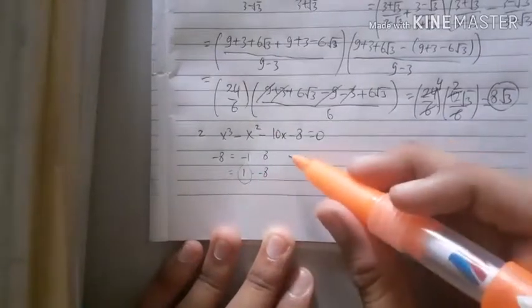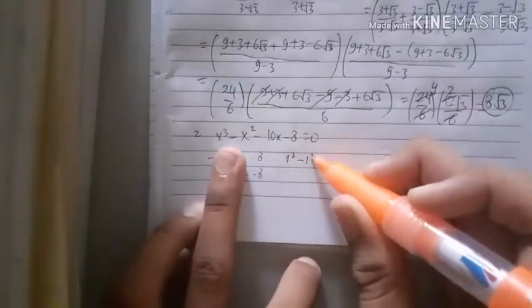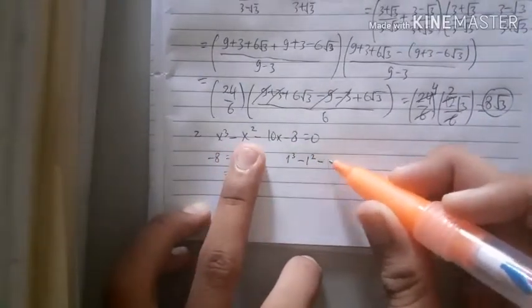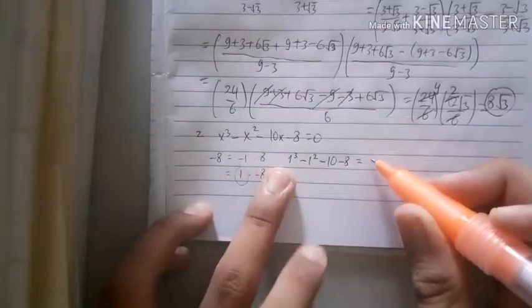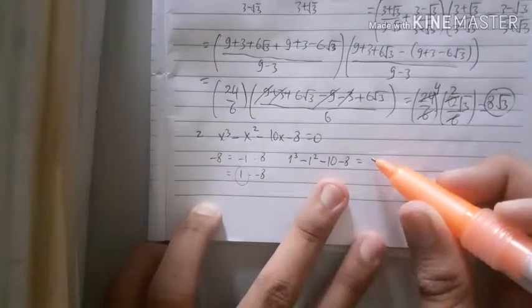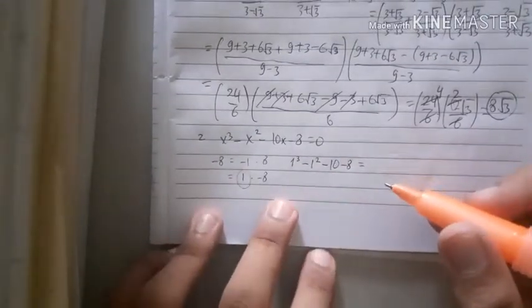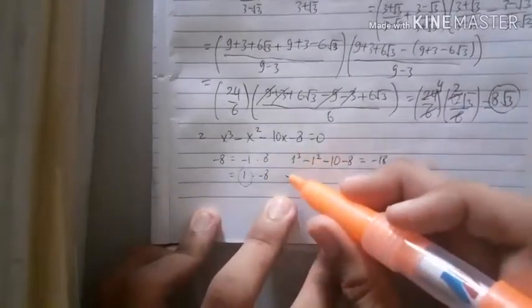So let's say we insert 1. So 1 cubed minus 1 squared minus 10 minus 8. Is this equal to 0? So 1 minus 1 minus 10 minus 8, apparently that couldn't be 0, it would be minus 18. So let's try minus 1.